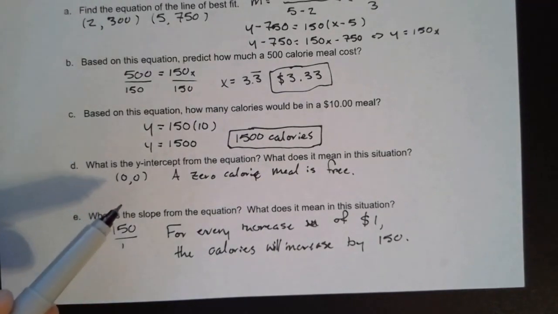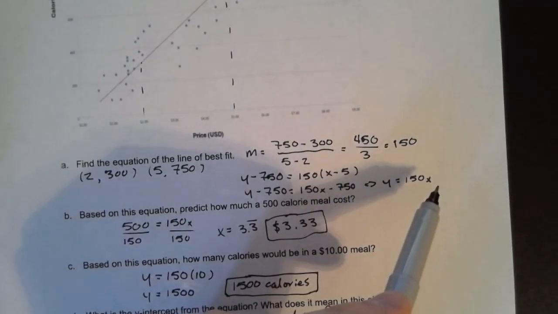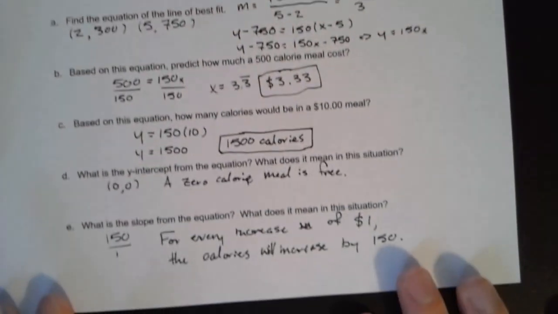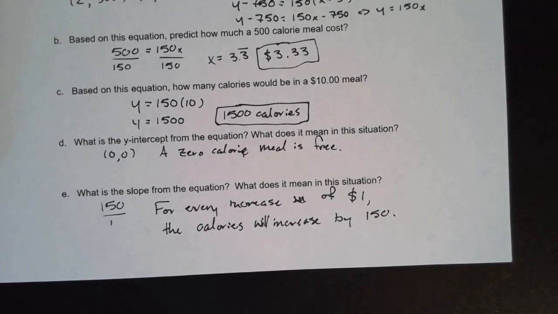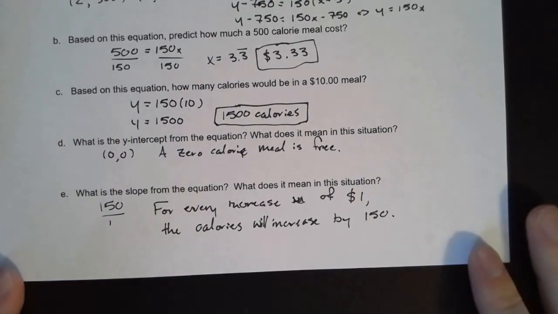What is the y-intercept and what does it mean? The y-intercept is 0, 0. If you look, we don't have a b value here, so we could assume that we're adding 0 to the end, and that means a 0 calorie meal is free. If you pay $0, then you will get 0 calories in return.